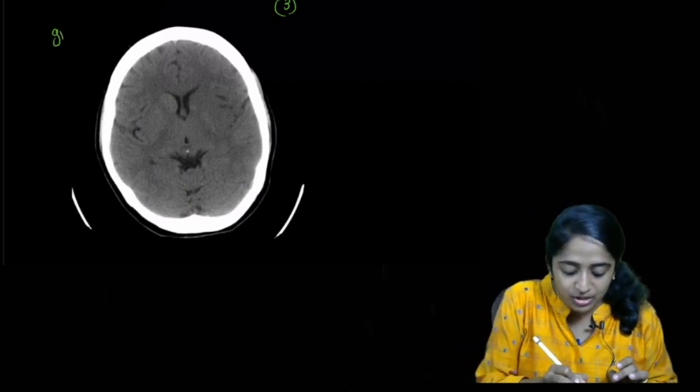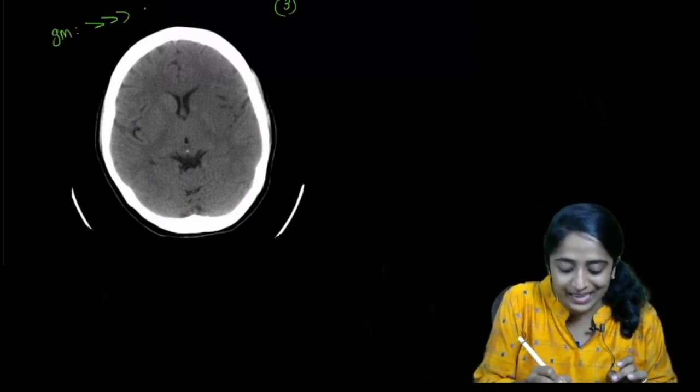Before saying, you should remember an important saying: your eyes see only what your mind knows. That's very important, of great significance in radiology. So in CT, remember, the gray matter is denser than white matter. So where is the gray matter? The cortex is made of gray matter. The basal ganglia is made of gray matter. So that should appear denser. Denser means whiter than white matter. It's subtle, but still it's significant.